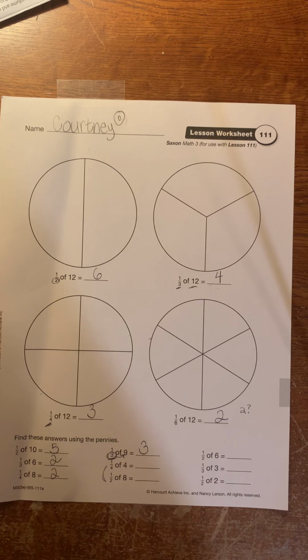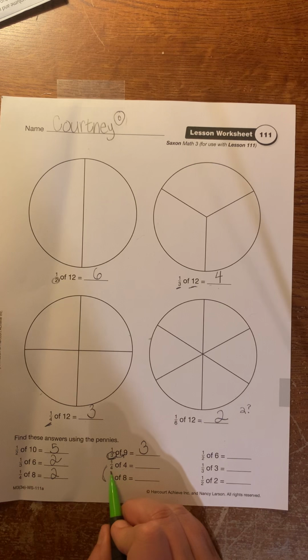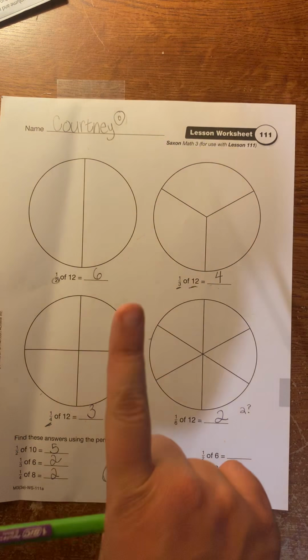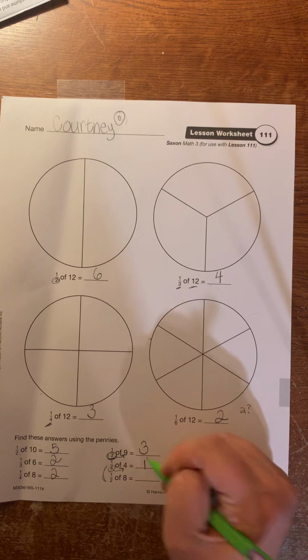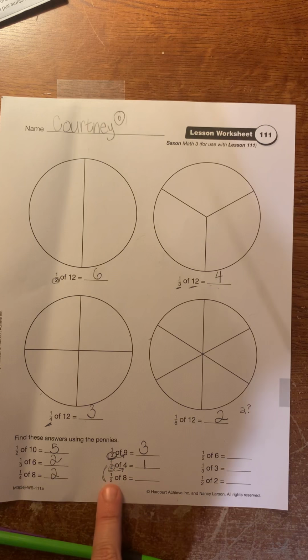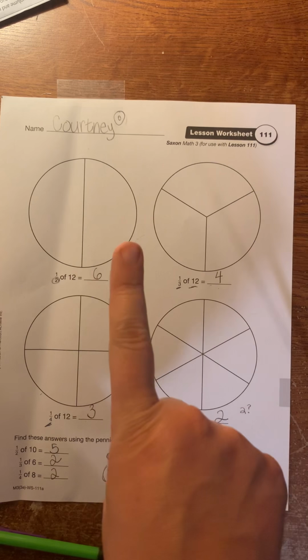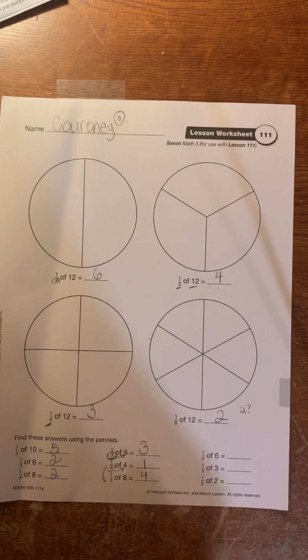Okay, hopefully you were able to pause the video and remember to skip count. 1/4 of 4. If you skip count by 4 to get to 4, how many do you skip count by? 4. So it would just be 1. Good job. 1/2 of 8. Well, we're going to skip count by 2s until we get to the number 8. Go. 2, 4, 6, 8. So our answer would be 4.